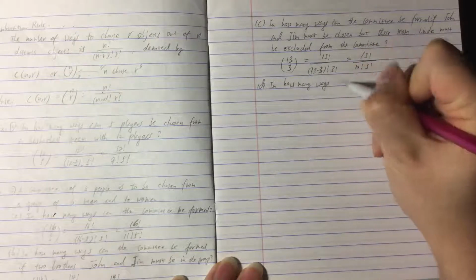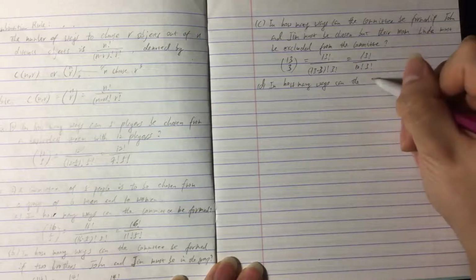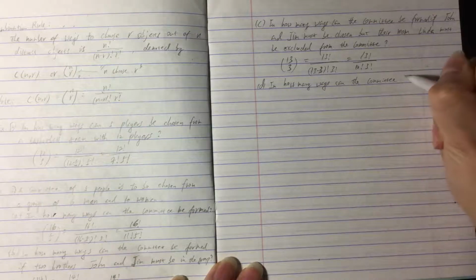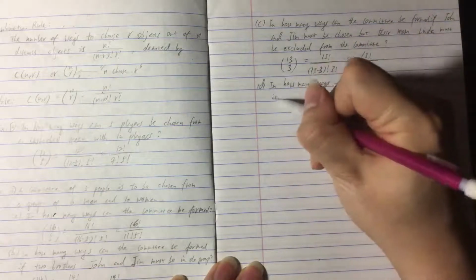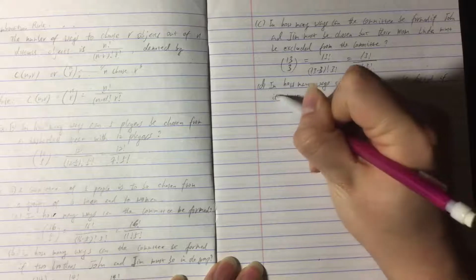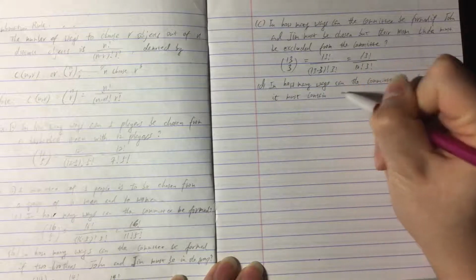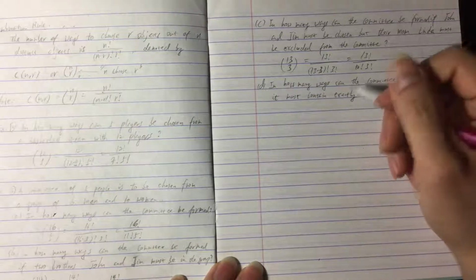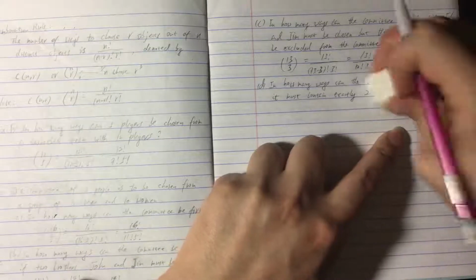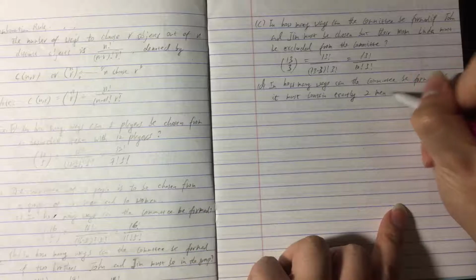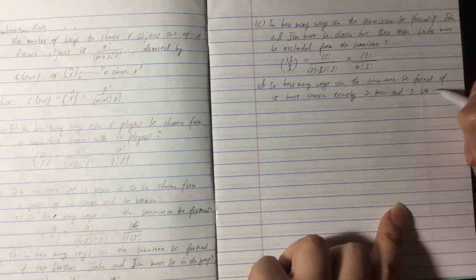In how many ways can a committee be formed if it must contain exactly 2 men and 3 women?